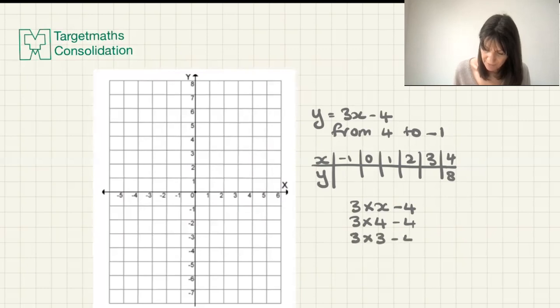Take away 4. 9 take 4 is 5. Let's put 2 in. 3 times 2 is 6. Take away 4 is 2. And I can see that this is going down in 3s. So 2 take away 3 is -1, -4, and then we've got -7.